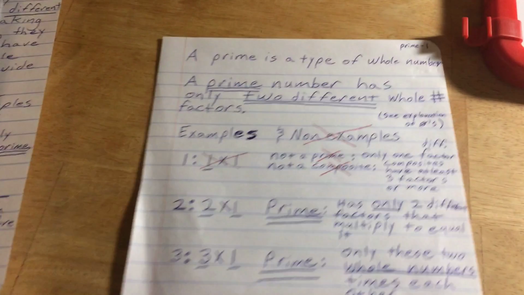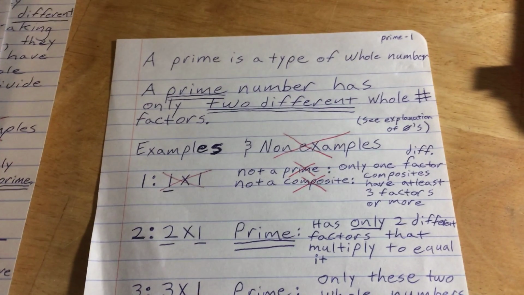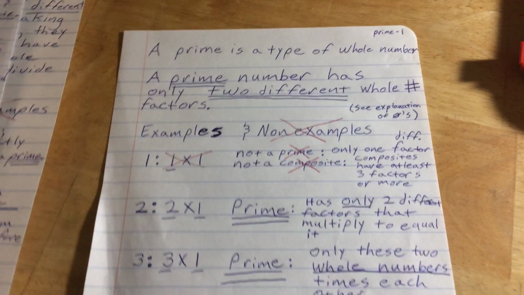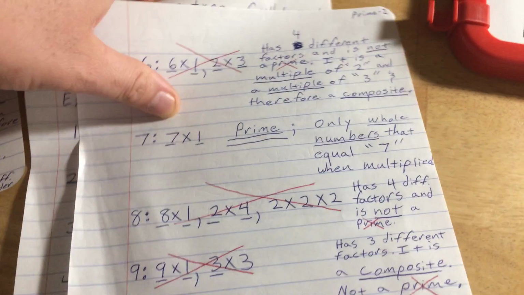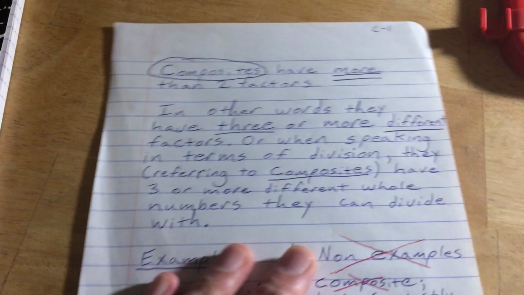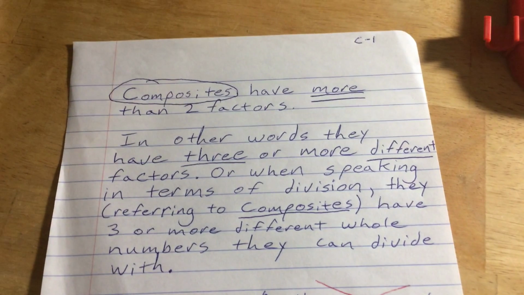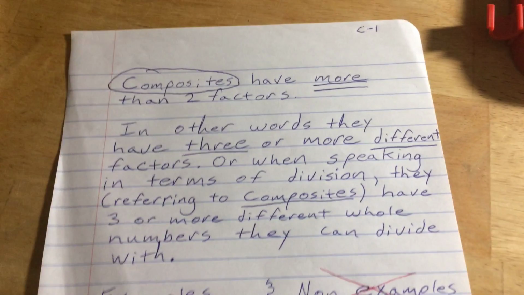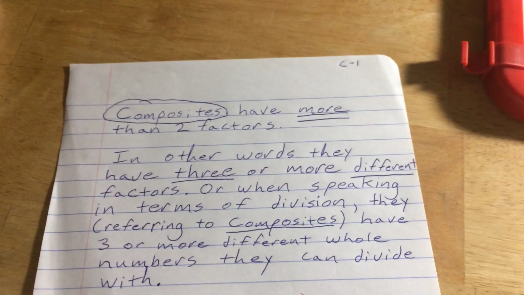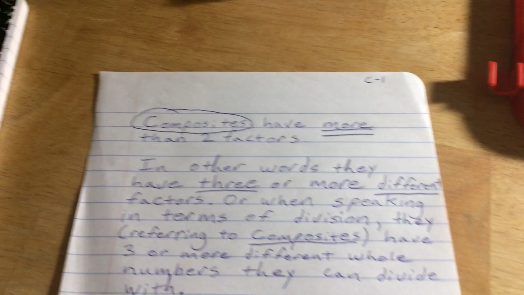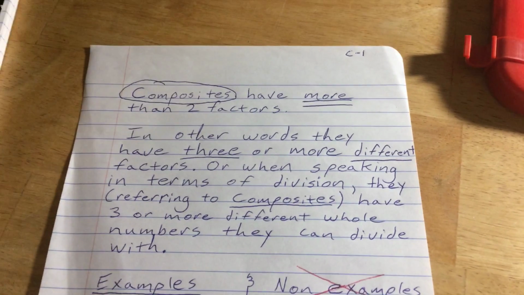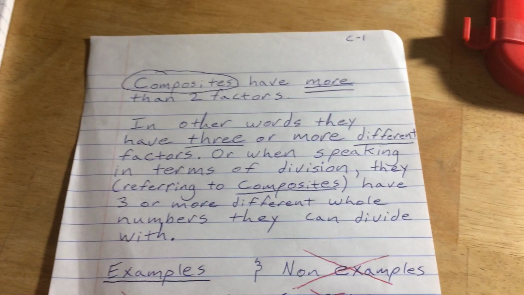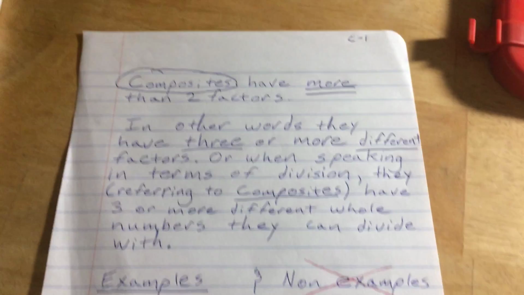Now that we've discussed that, let's talk about composite numbers. Composites have more than 2 factors is usually the typical thing that you hear. I don't like saying that, but that's unfortunately the most popular way of identifying what a composite is. You say the words has more than 2 factors.